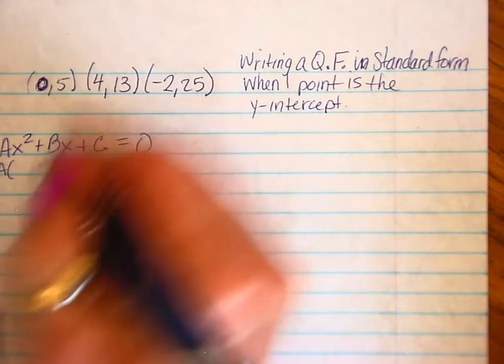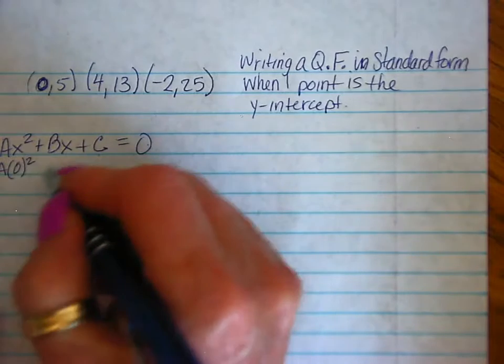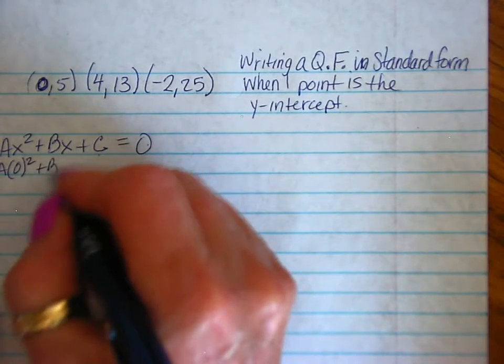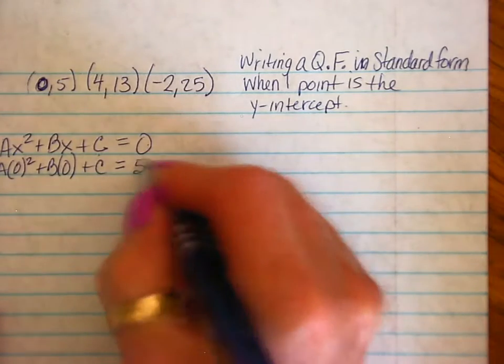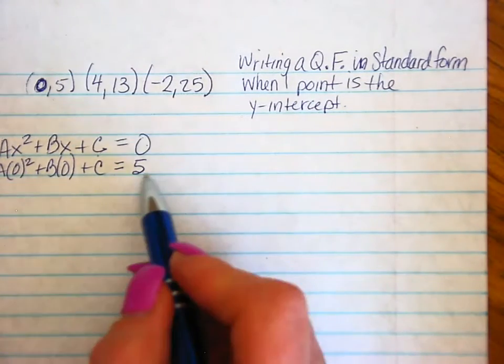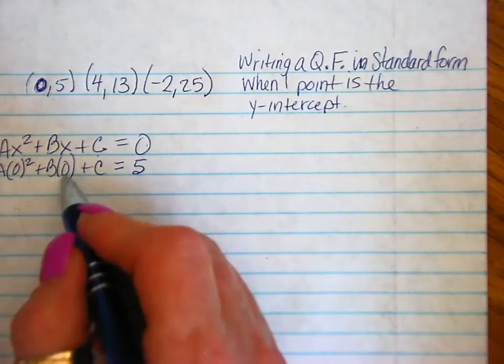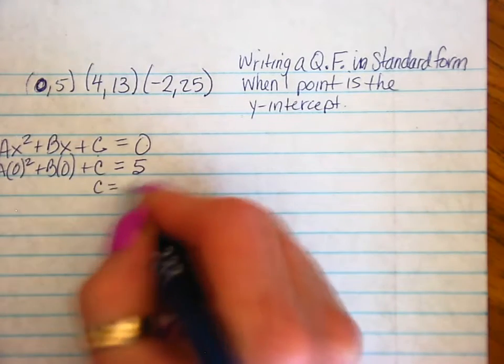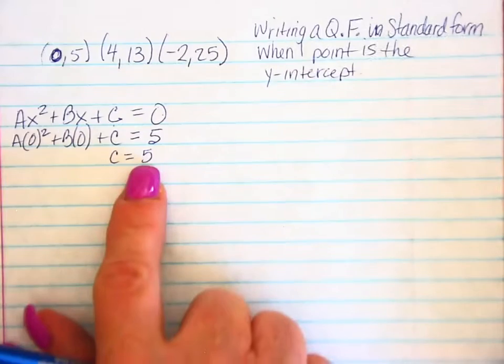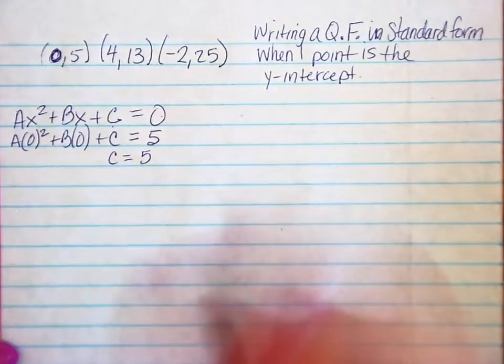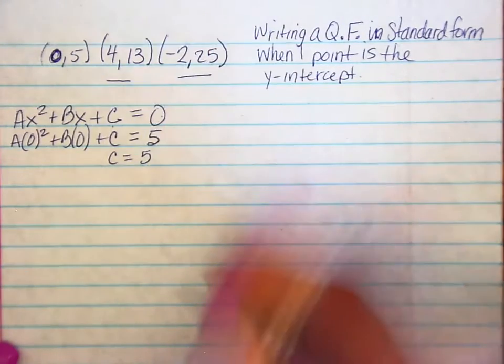We know that we can figure out the c value because when you plug in 0 into the x position and 5 into the y position in a standard form equation, anything times 0 is 0, canceling out, leaving us with c equals 5. So now we know what the value of c is, and we can continue working with these. I'm going to use the next two ordered pairs.